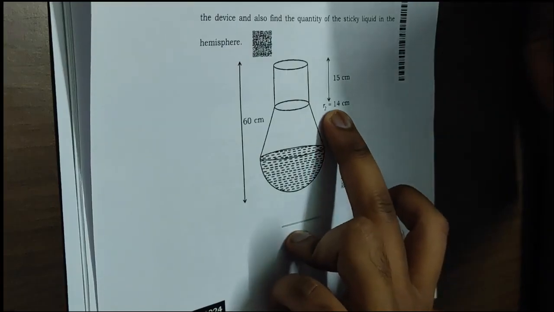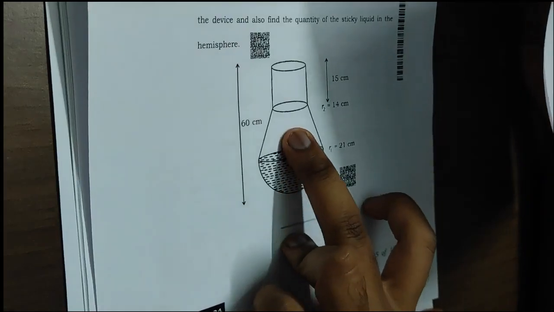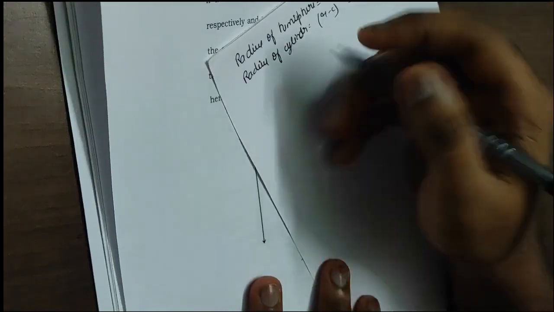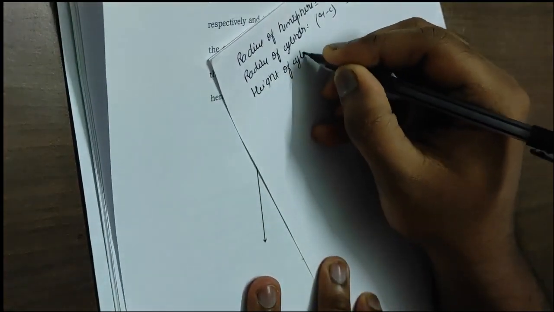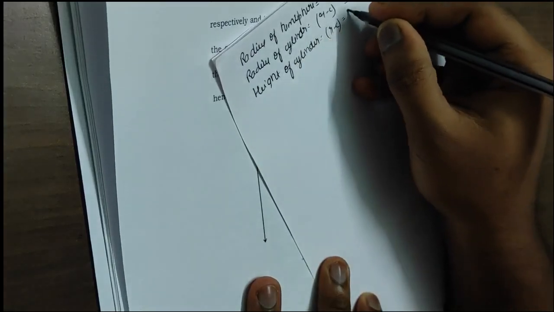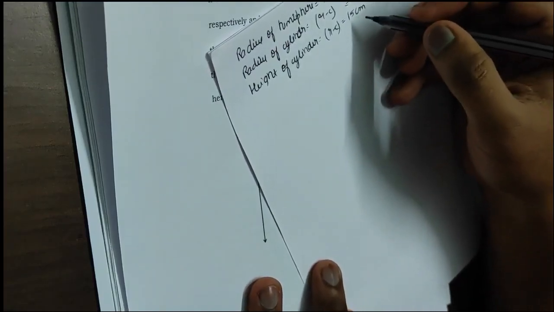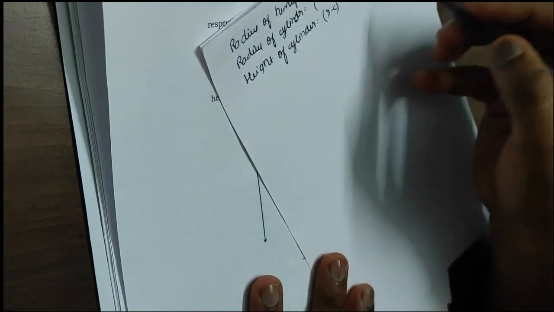Radius of the cylinder they are given, that is 14 centimeter. We know the height of the cylinder, 15 centimeter. We'll write that. H_C, that is 15 centimeter. This is radius of the cylinder and this is radius of hemisphere.